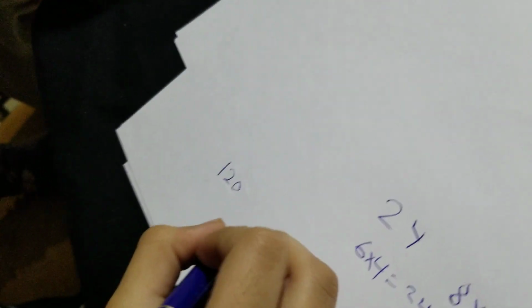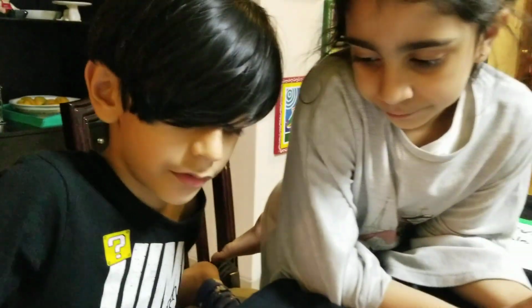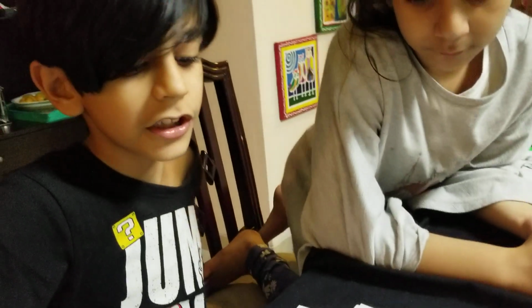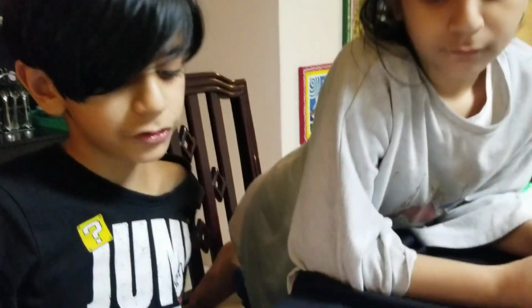So what do you check first? For 2, it's an even number, so it has 2. For 3, you add up the numbers, 3 and 0, which equals 3, and 3 is divisible by 3. So 3 and 2 have it, and 6 also has it because 6 times 20 is 120. So that is the rule for 6.